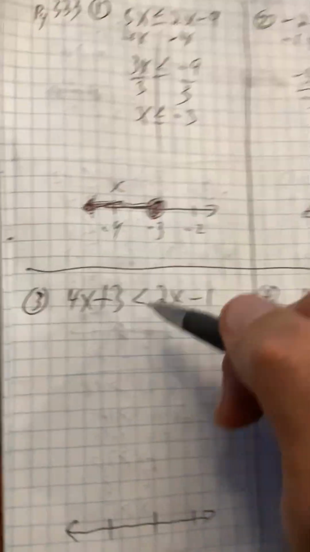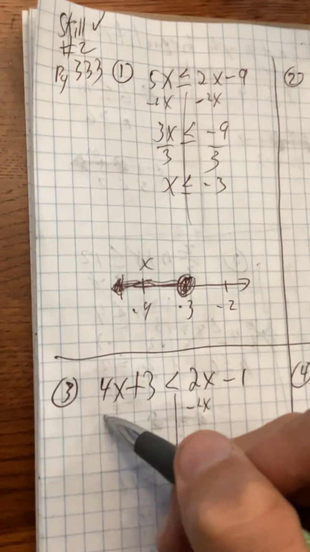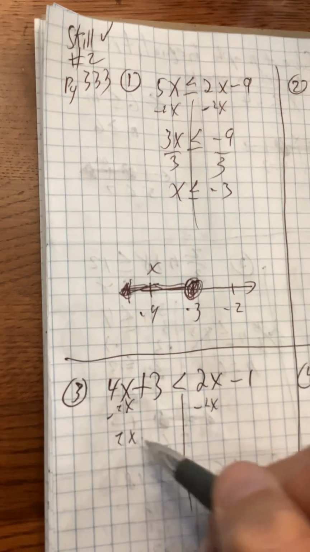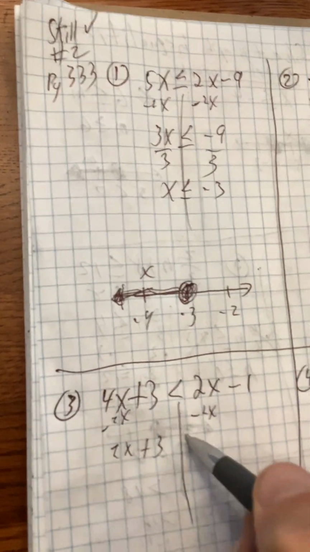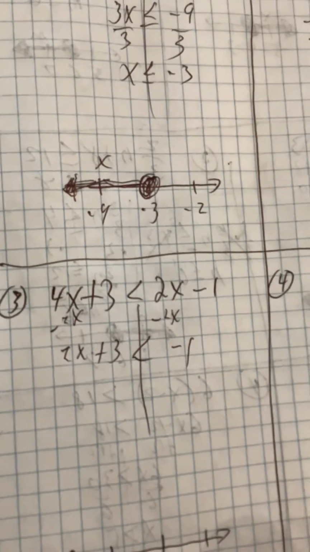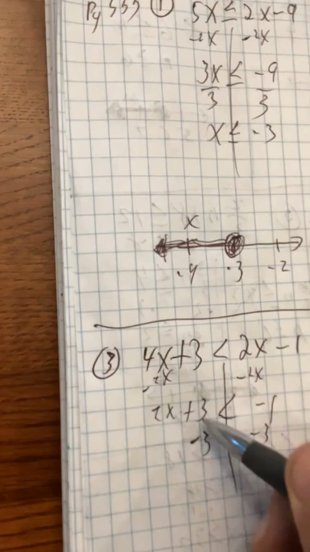Here you got variables on both sides. So I'm going to get them on the left. When it's inequalities, I'm going after this one. But I'd want to do that anyways for the other one. So subtract 3.